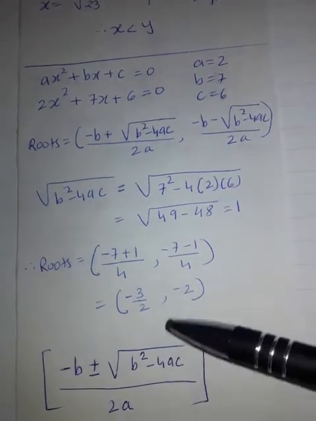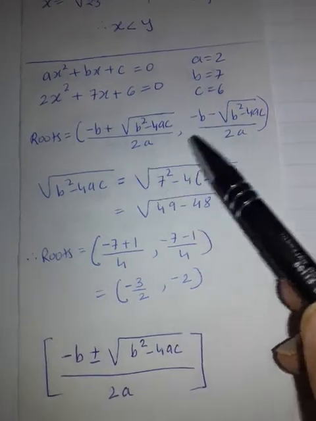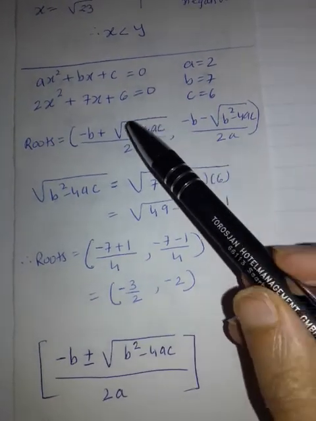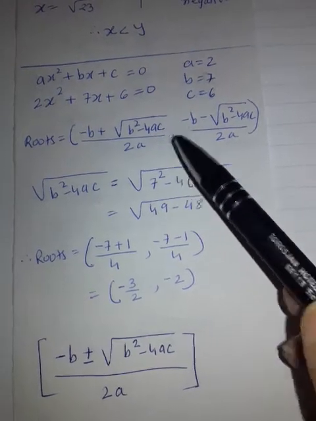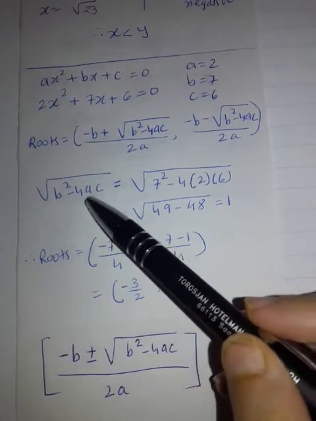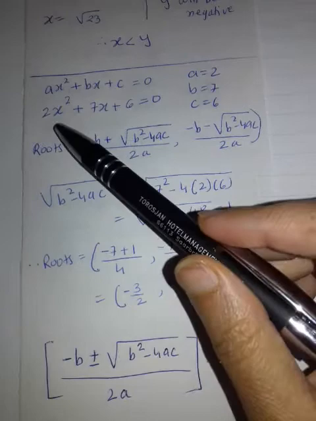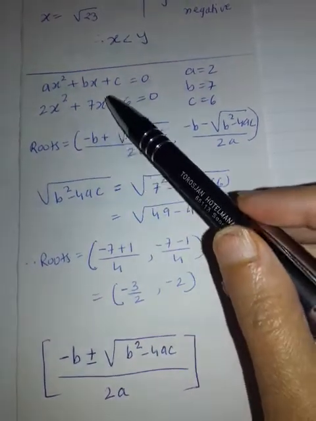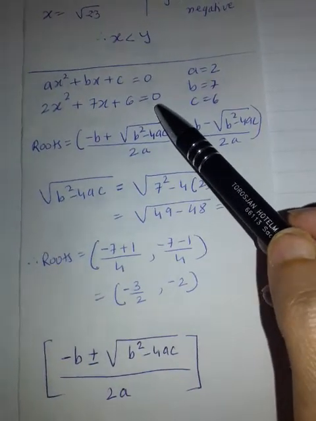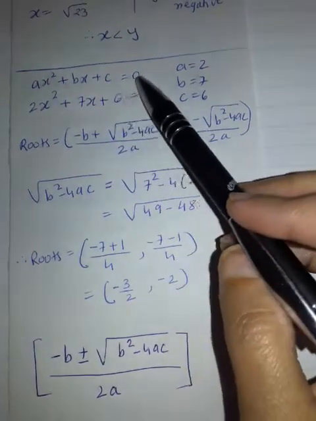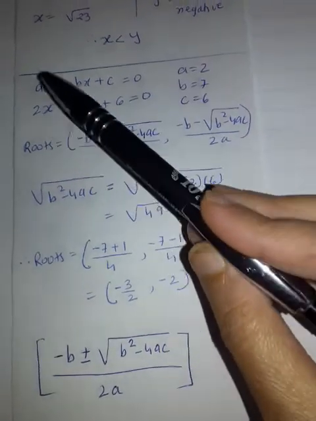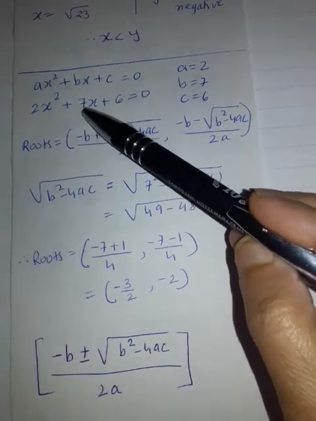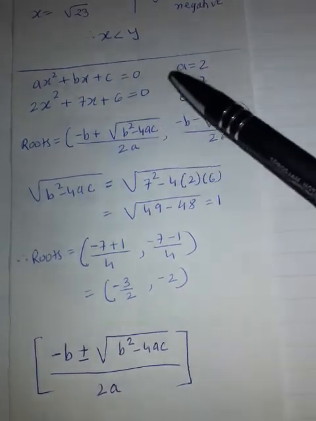Now how to find it using this formula? First we will find the value of this term, square root of b square minus 4ac, and then it becomes easy. Let's find this out. This is the equation 2x square plus 7x plus 6 equal to 0. Compare it with the basic equation. What are the values of a, b and c here? a is 2, b is 7 and c is 6.